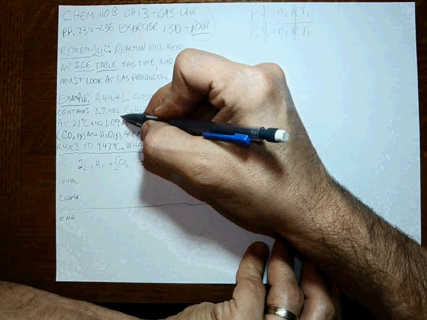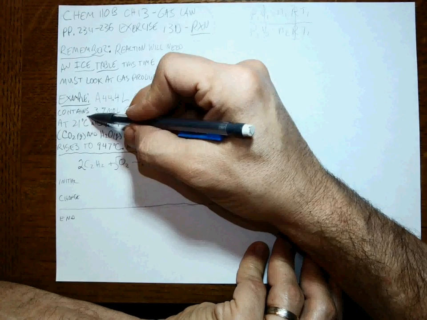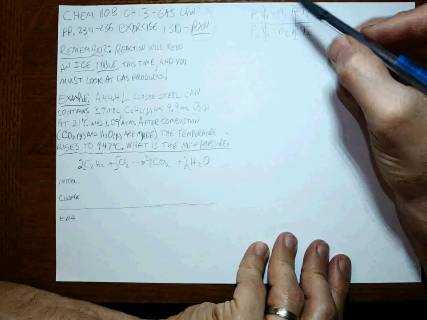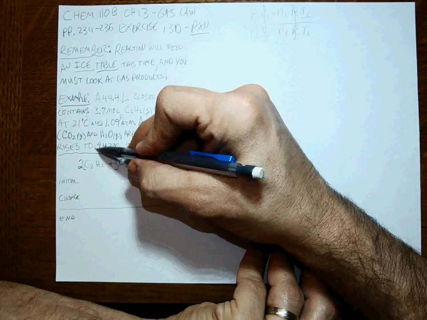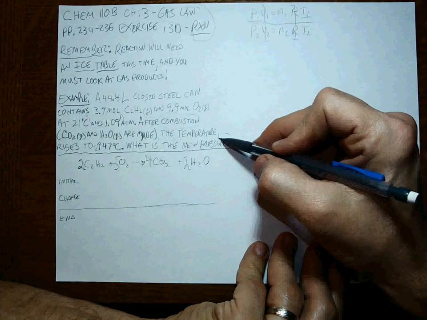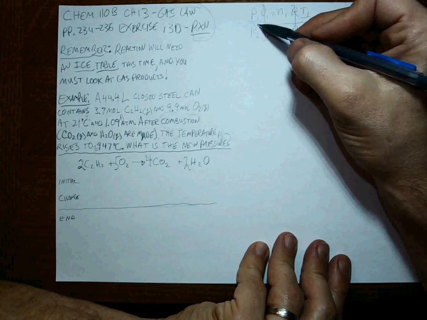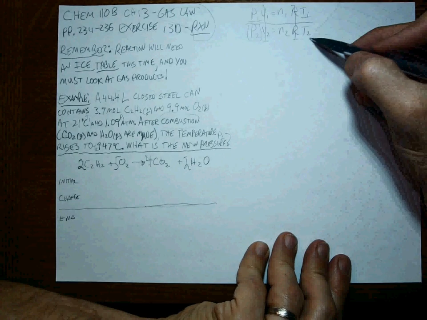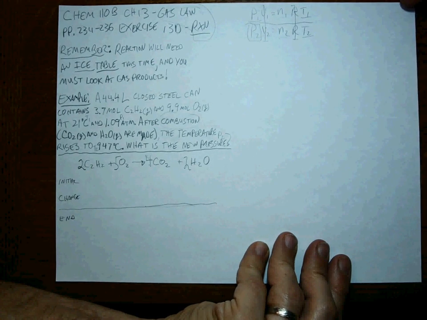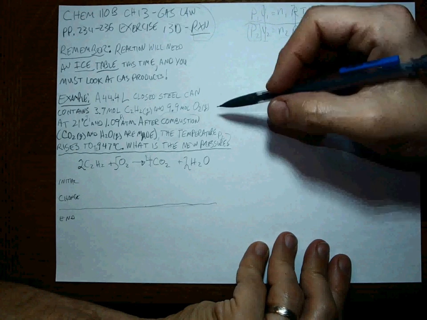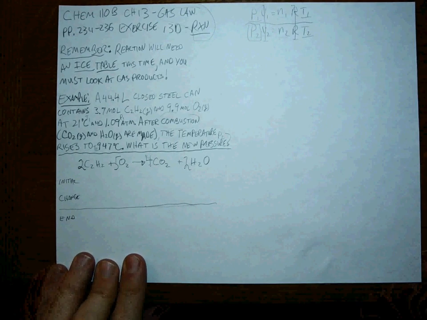It's clear that this is P1 and this is T1, so we know P1 and T1. They give us a T2 and they want to know what P2 is. So we're going to try to solve for P2. So the big question is about N1 and N2. So let's fill in what we know and see what we know.